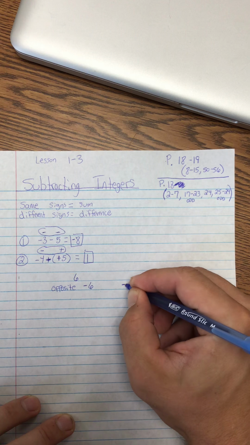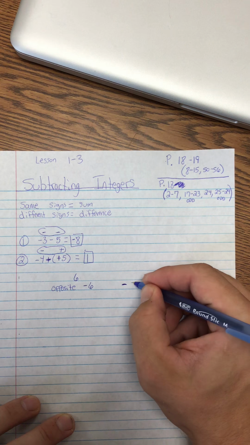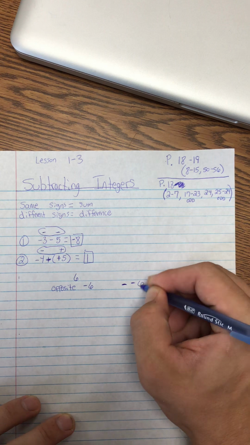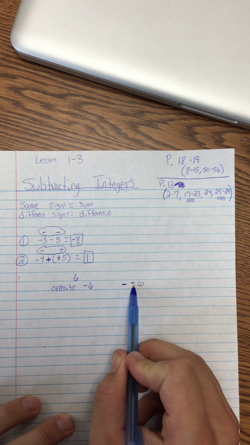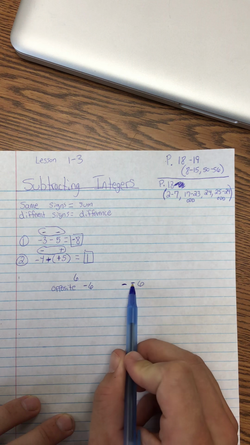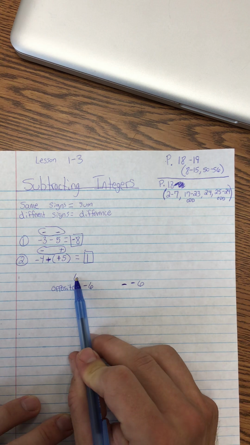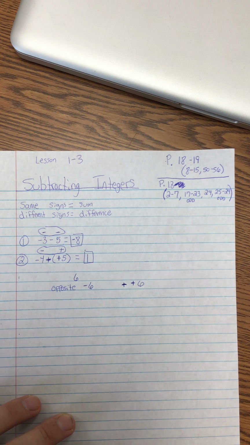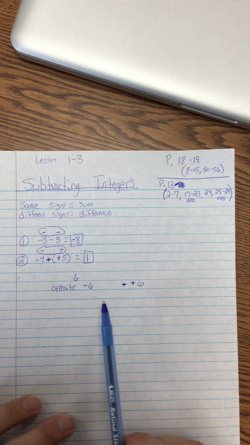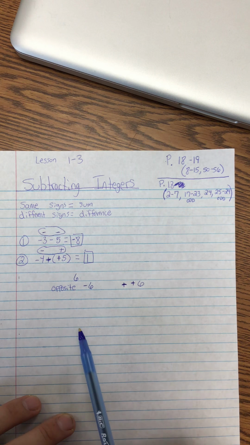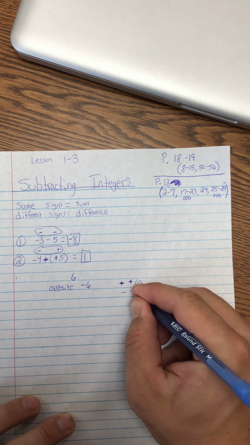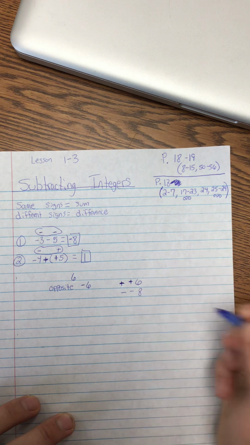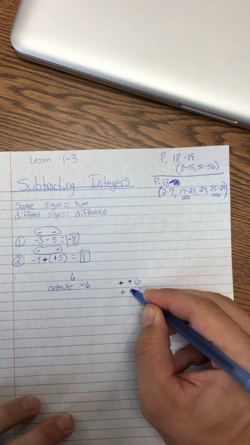So if I had two minuses, the opposite of -6 is +6. So that is why we change both of those to a positive. So just know, if you ever have two minuses or two negatives back to back like that, you change both signs to positive.